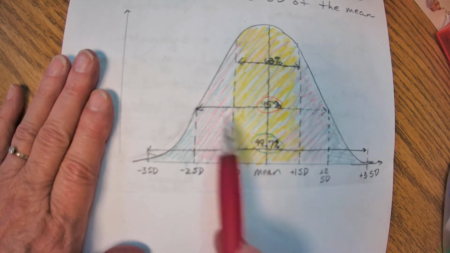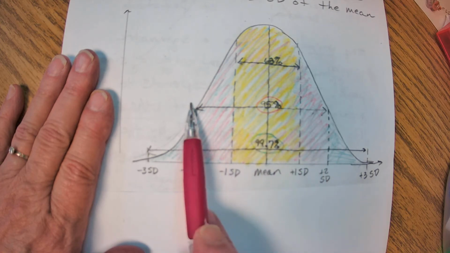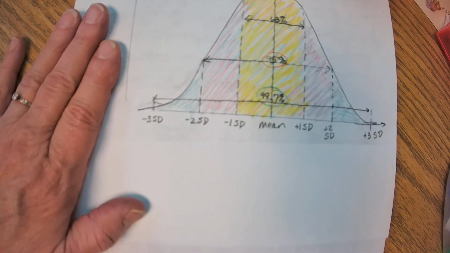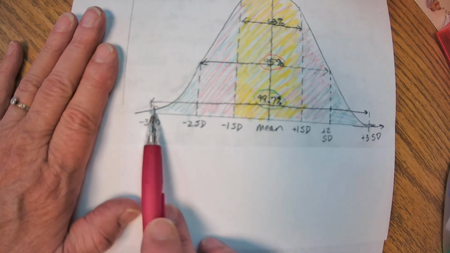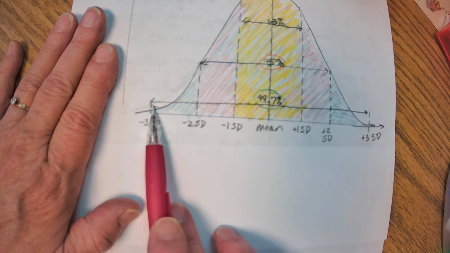95.4% will fall within this whole range right here, so within 2 standard deviations of the mean. And then 99.7% of the data in a normal distribution falls within 3 standard deviations.